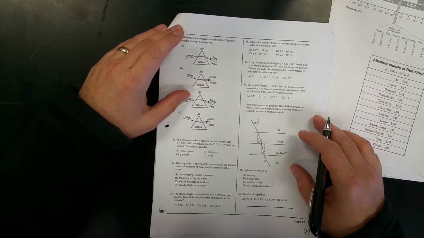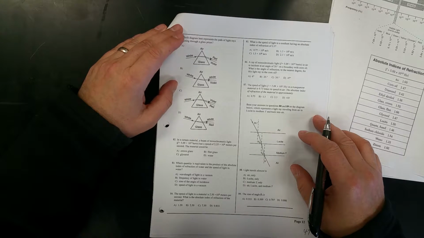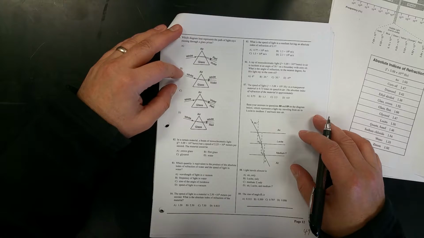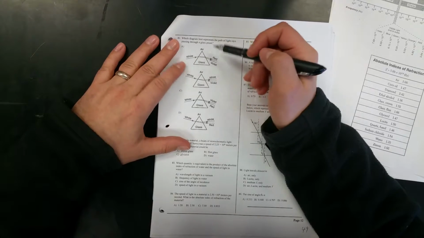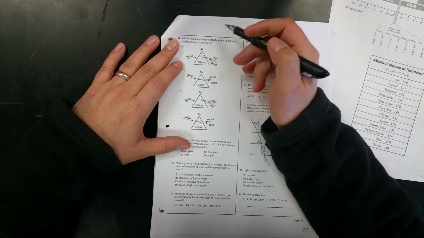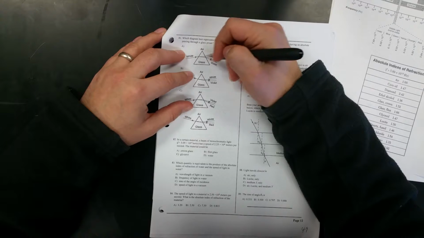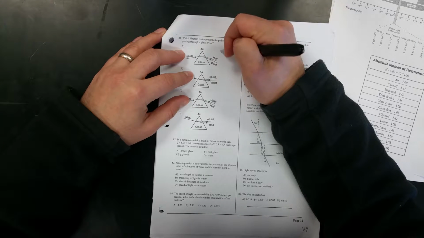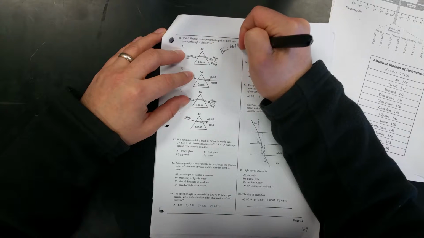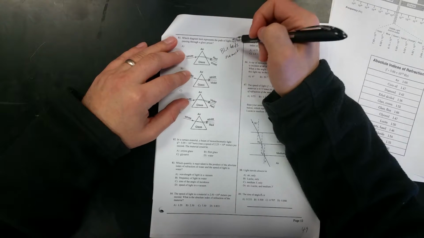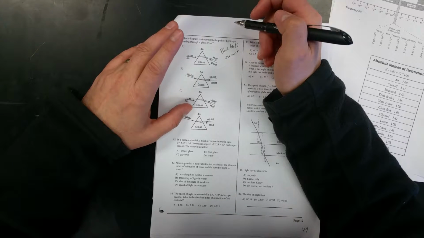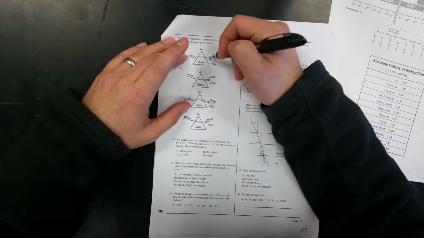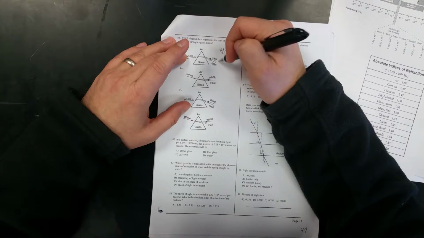Which diagram represents the path of light rays passing through a glass prism? Ooh, interesting. Okay, this is a tricky one. You're probably not going to see it on a test, honestly. Things that you might want to know are that when it comes to refraction, blue bends the most. So if white light comes in, blue and purple should bend the most.